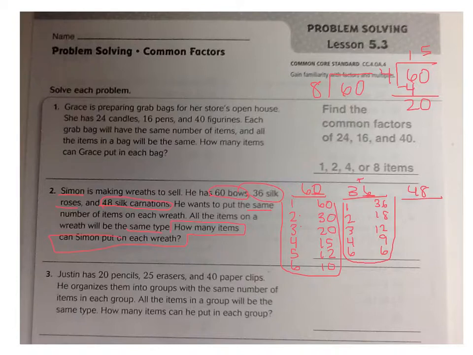Now I do it for 48. 1 times 48 is 48. I know that 2 is a factor because, once again, in the ones place it's even. If I were to divide 48 by 2, I would get 24. I know 3 is a factor because 4 plus 8 is 12, and that is divisible by 3. If I didn't know because it was a big number, I would do 48 divided by 3. 3 will go into 4 one time. I subtract, and I find 18 divided by 3 is 6. So 3 and 16 are factors of 48.